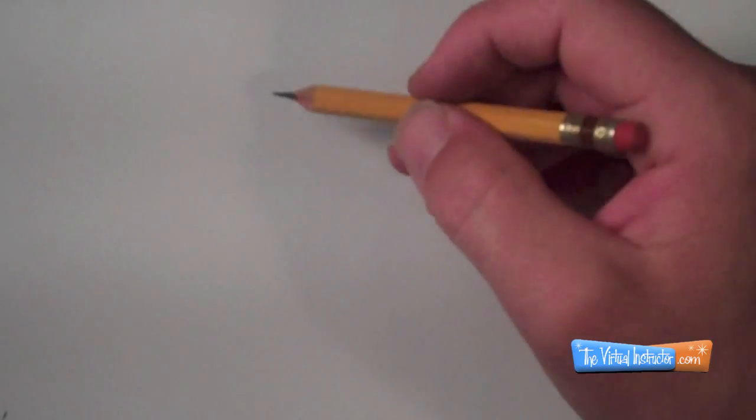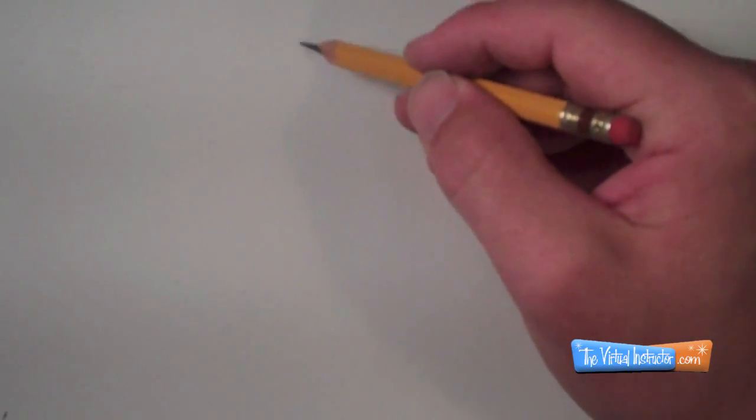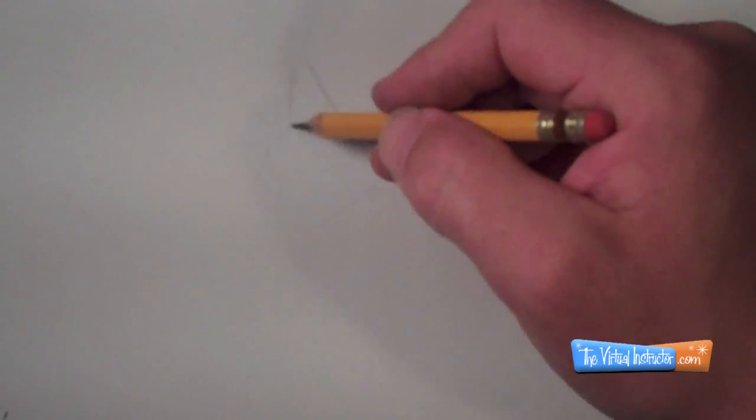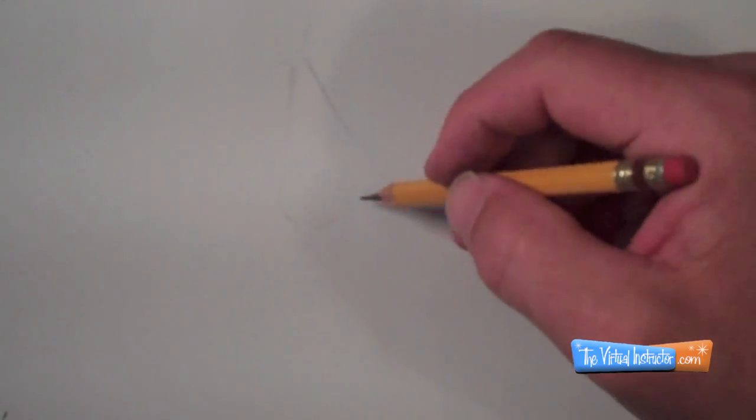Alright, today we're going to take a look at drawing a nose from the side view. If you haven't seen the video tutorial on how to draw a nose from the front view, you should check that out as well. I'm going to start off with a simple shape, and the nose is kind of a triangular shape, so I'm going to make a little bit of a triangle.